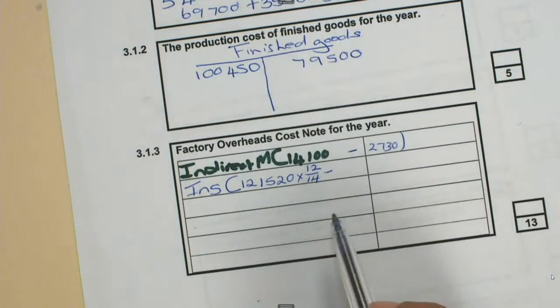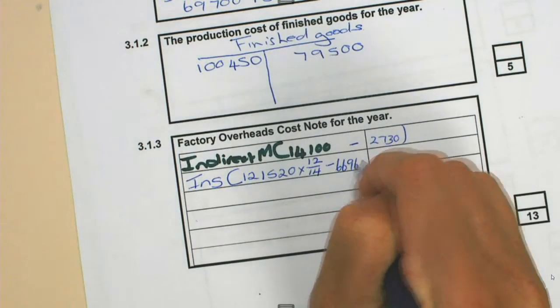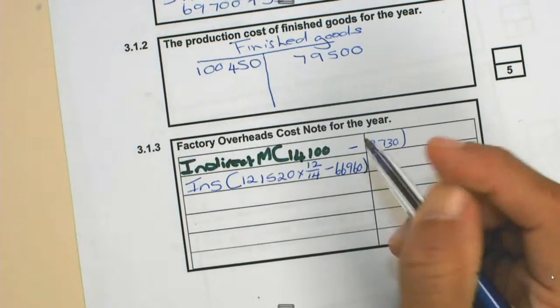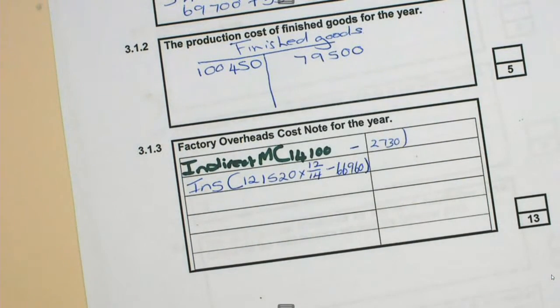If I add 44,640 plus 22,320, it will give me 66,960, right? So 66,960, and then I can close, and that will then be my answer, right? We'll do the answers now.